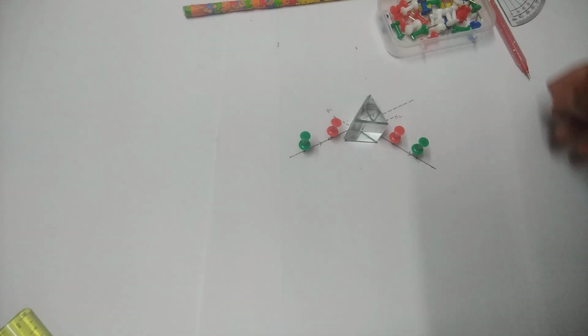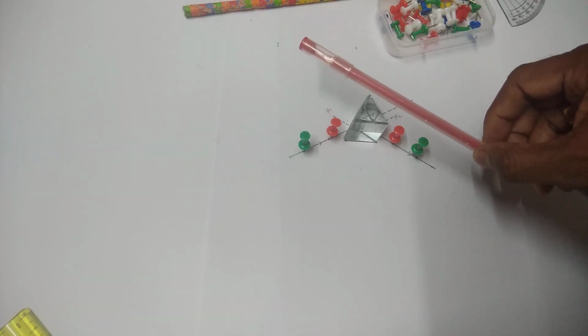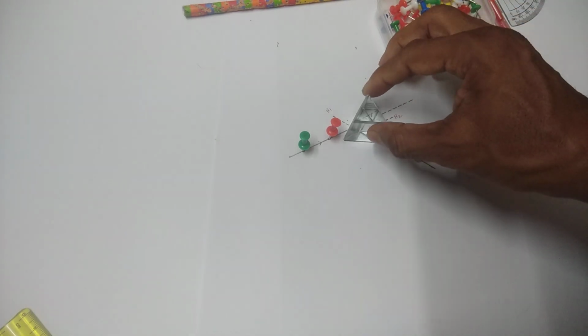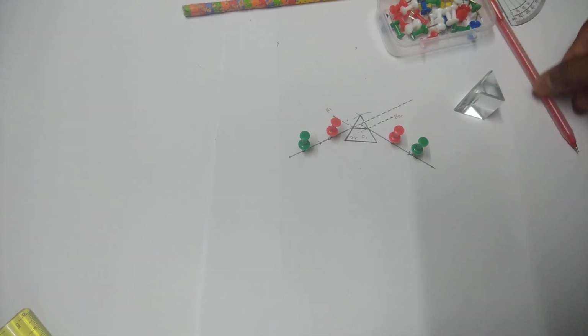Now, here you see that from the reflecting surface we show that all the 4 pins appear to be in a straight line. Now, remove this prism. And now what you find here, you see that this is the prism. The name of the prism is ABC.